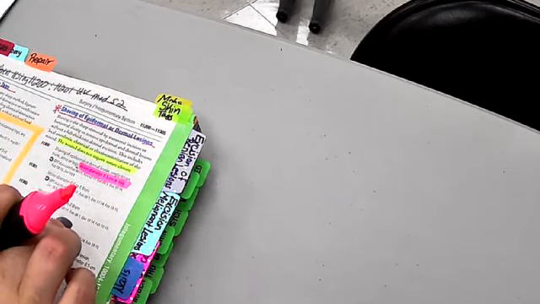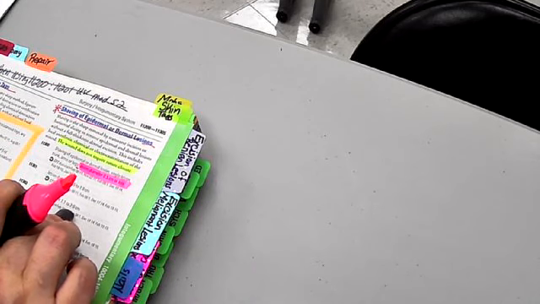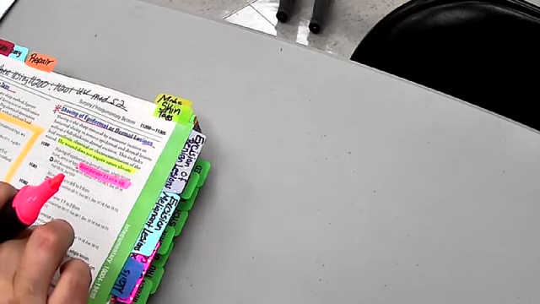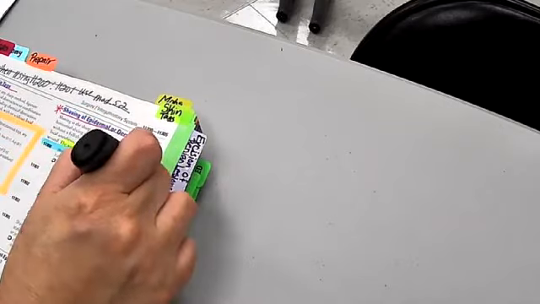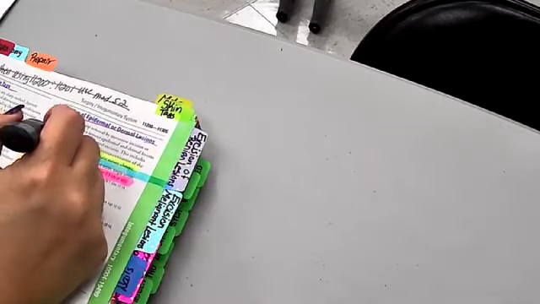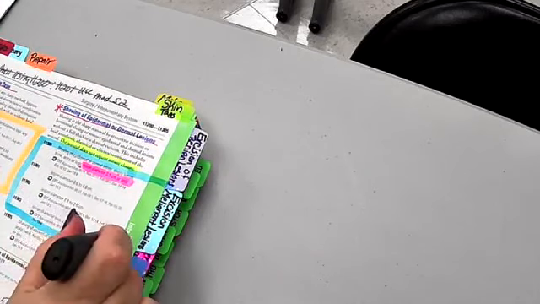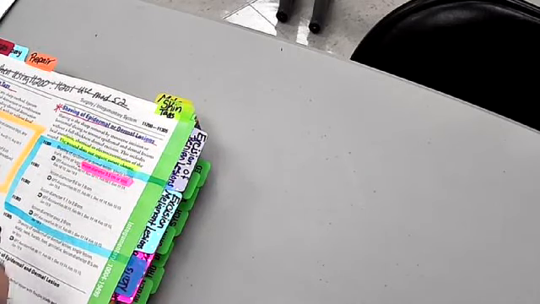Then 11302, the difference is the diameter. 11303, the only difference is the diameter. This is what I'm going to do. I want to stop at 303 because 11305 is something different.